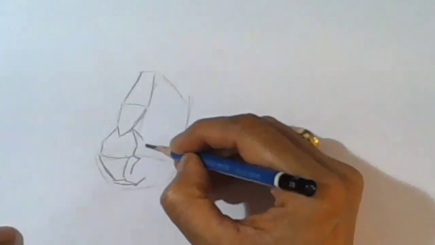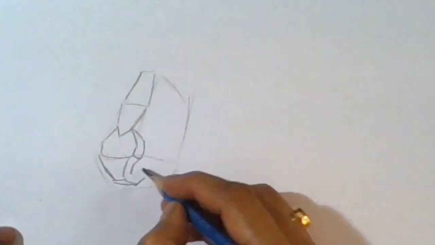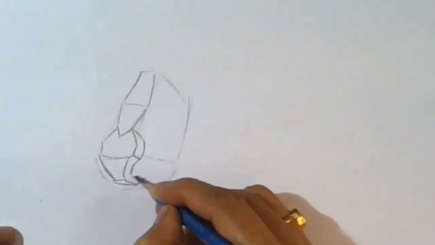A little turn, a slight turn area on that ball that goes up to the nostril. Similarly here, basically when light falls, this area looks quite darker, but we have to understand how we can draw it in the structure.